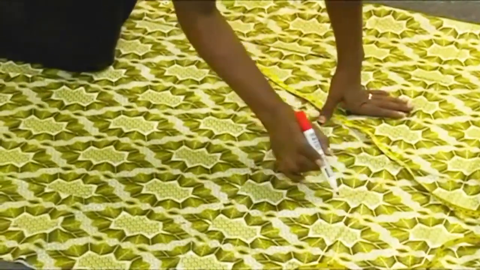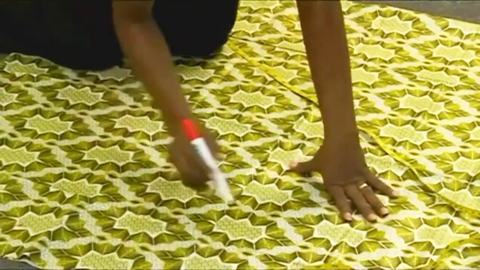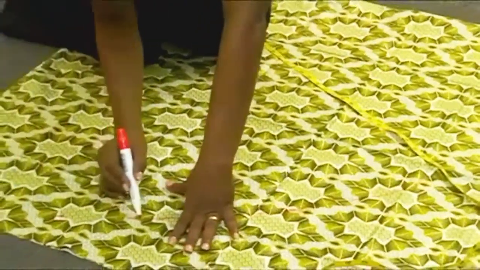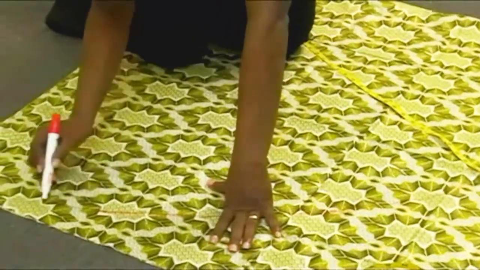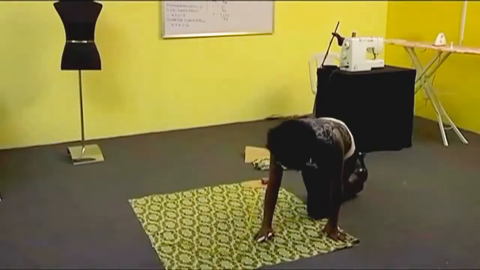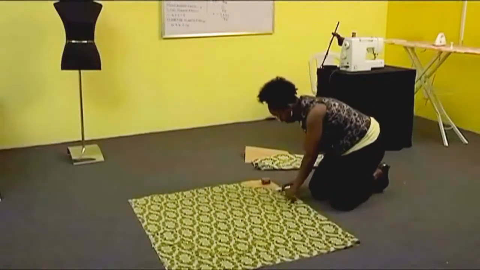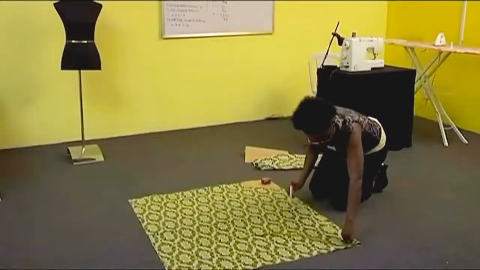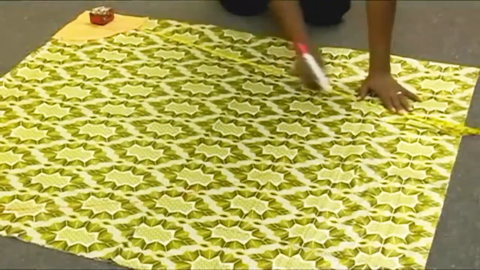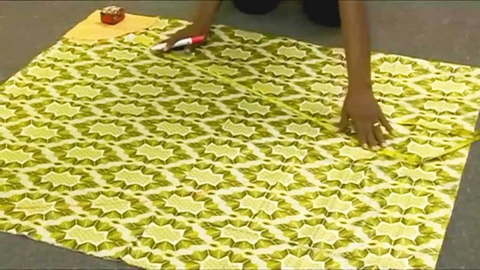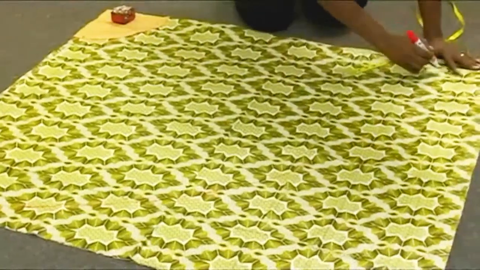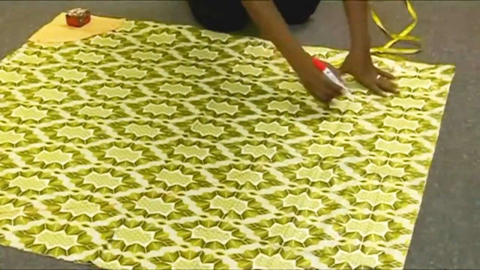So let me just connect these ones as they're here. It's easier to connect as you're seeing them. So let me do the rest here. So I'll now connect the other points that I have here.